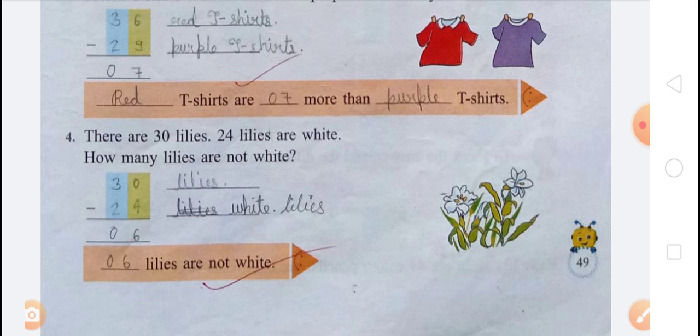Once again, listen to the question. There are 30 lilies, 24 lilies are white, and how many lilies are not white? The total number of lilies is 30. To find how many lilies are not white, you have to subtract 24 from 30. 10 minus 4 is 6, and 2 minus 2 is 0. So the answer is 6 lilies are not white.